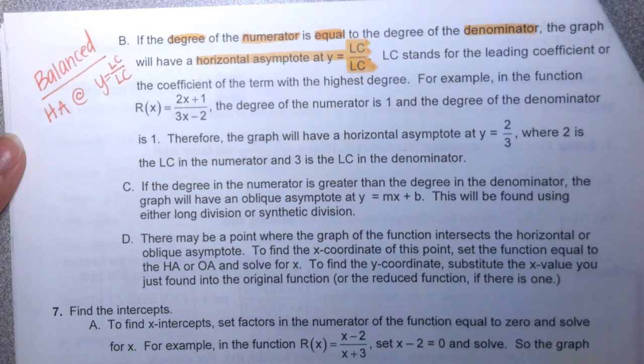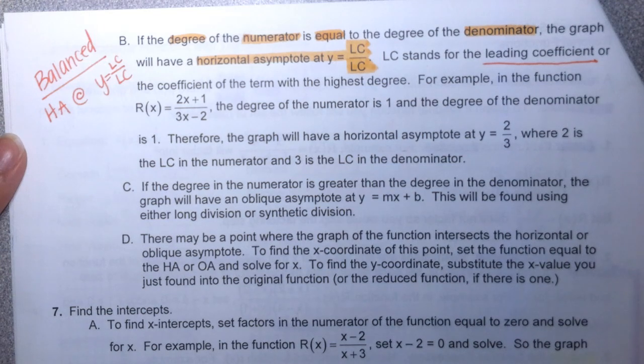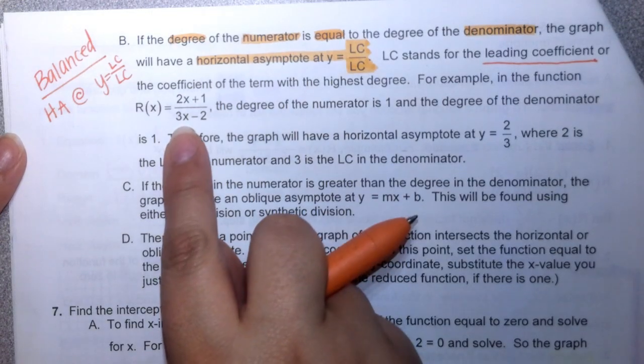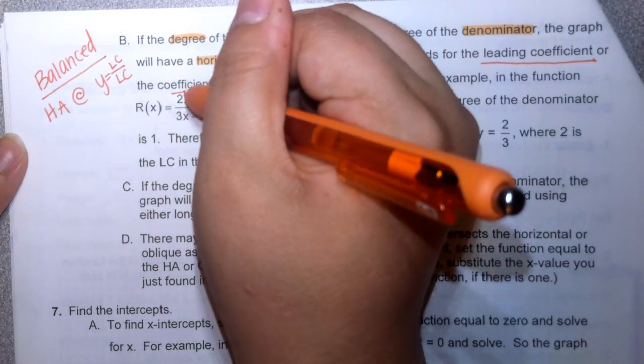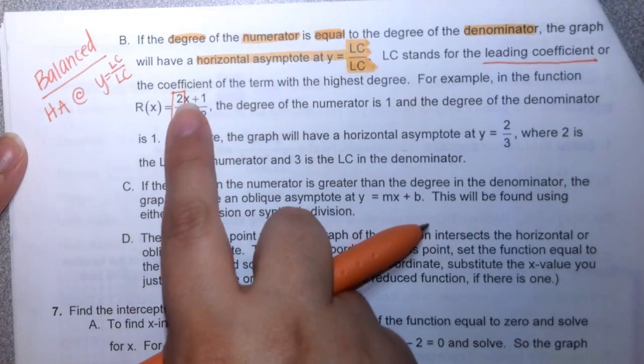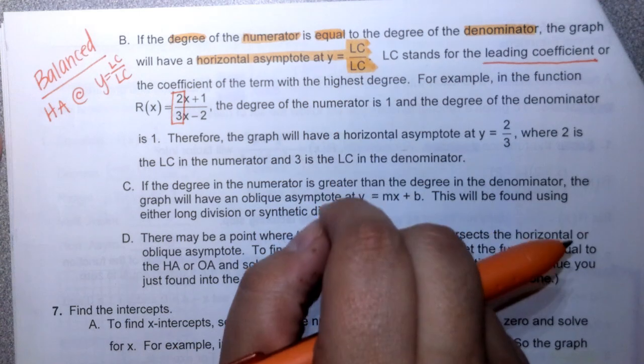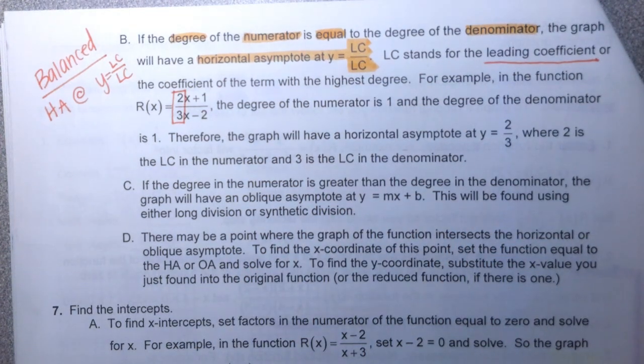What the heck is LC over LC? It's leading coefficient. Look up real quick. What are my leading coefficients here? 3 and 2. That is where your horizontal asymptote would be. 2 over 3. It's just the two numbers out front. That is only if it is what? Balanced, meaning x up top, x on bottom. X squared on top, x squared on bottom. X cubed on top, x cubed on bottom. Has to be the same exponent. Okay?